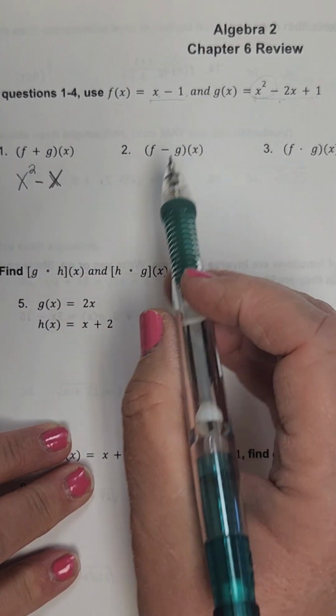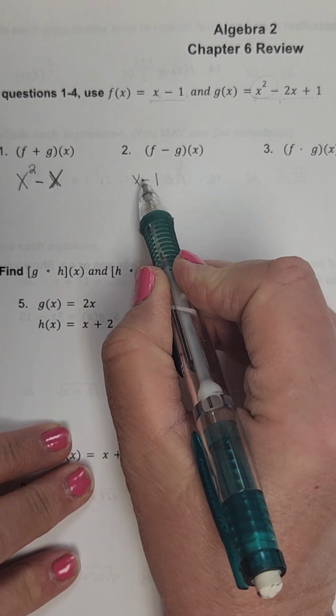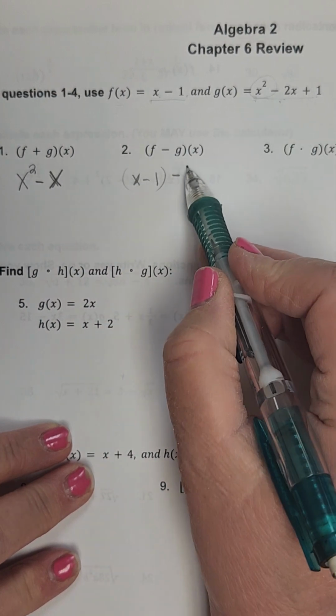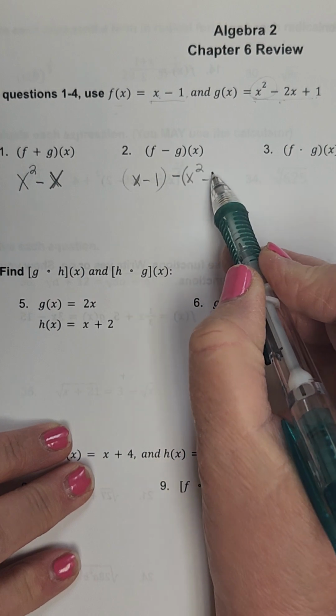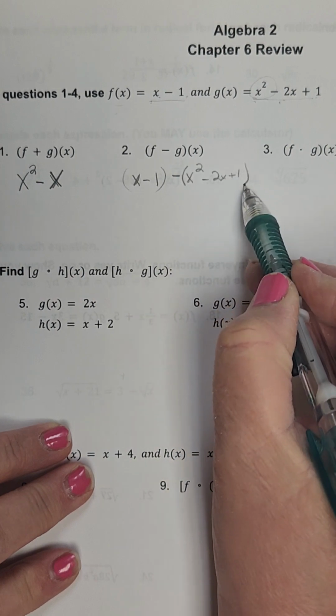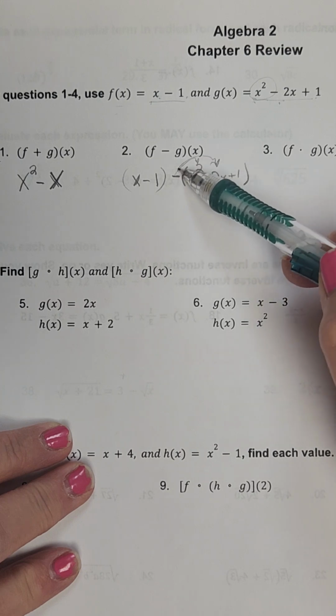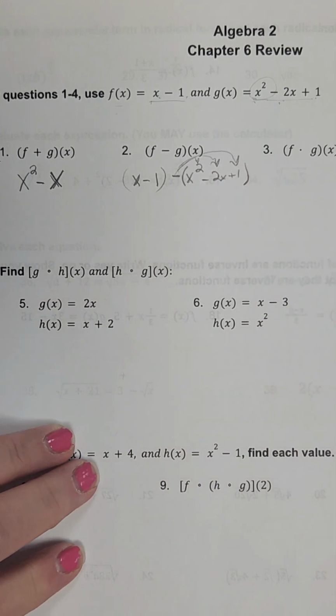And then when you subtract, you have the first one, x minus 1, right? And then you're going to subtract the second one, x squared minus 2x plus 1. So you're essentially going to distribute this negative sign throughout all of this and then add them.